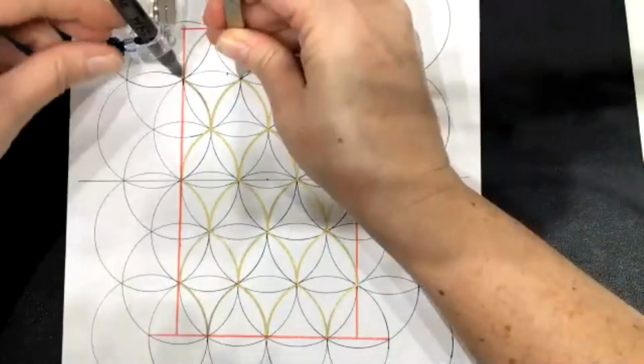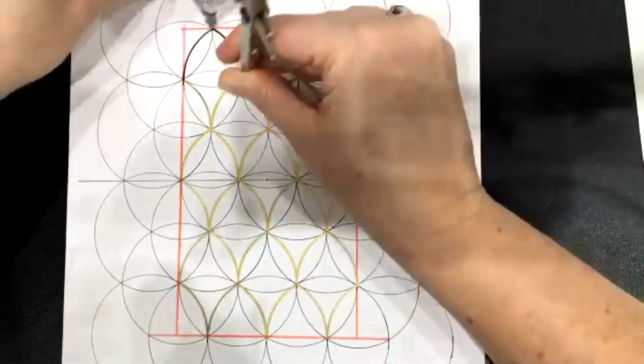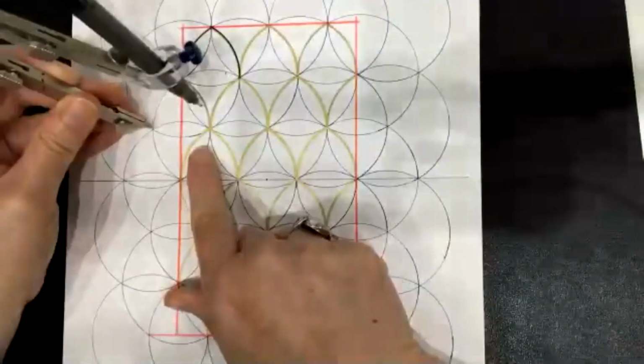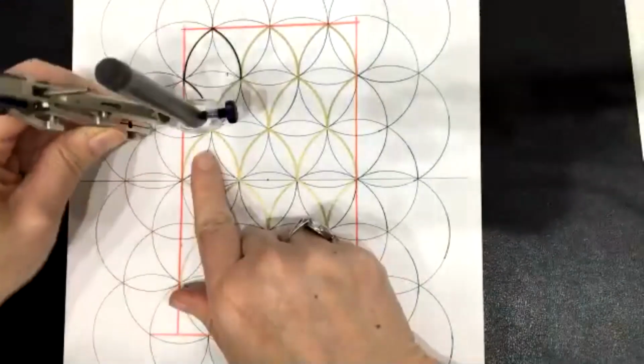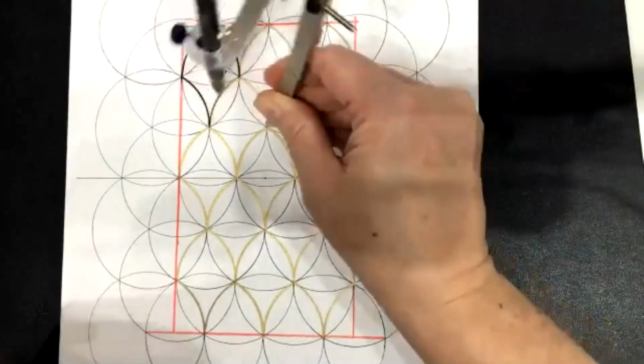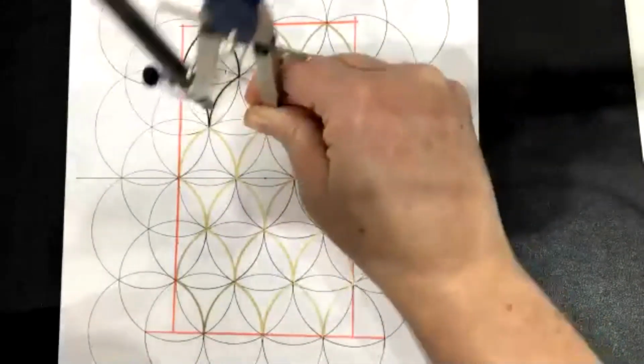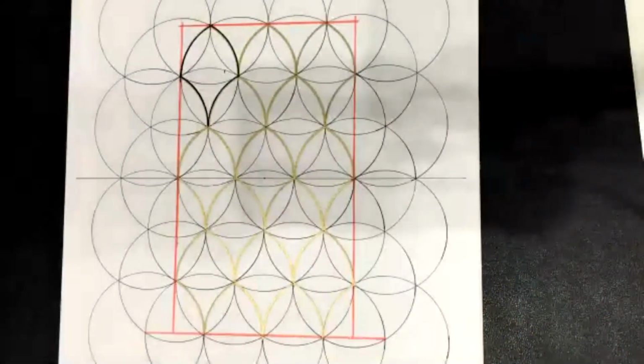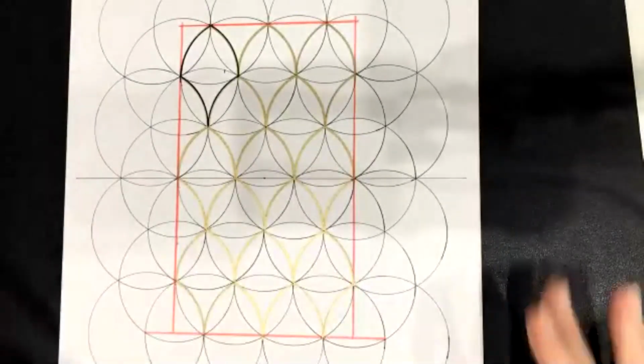I'll see if I can do something about the lighting for next week. Or perhaps just not use gold. That might have been the answer. Okay, hopefully that's a lot clearer now.